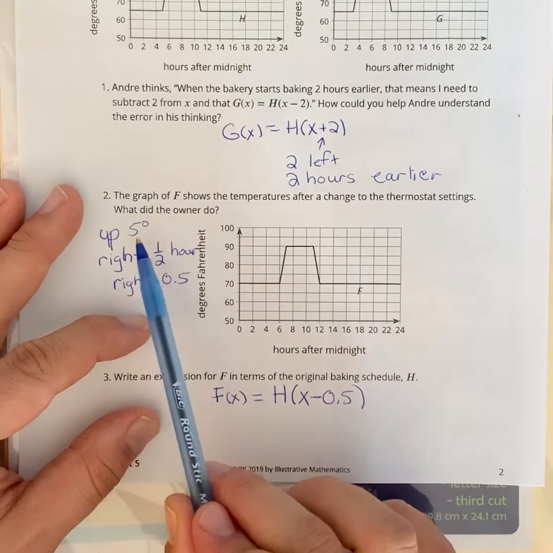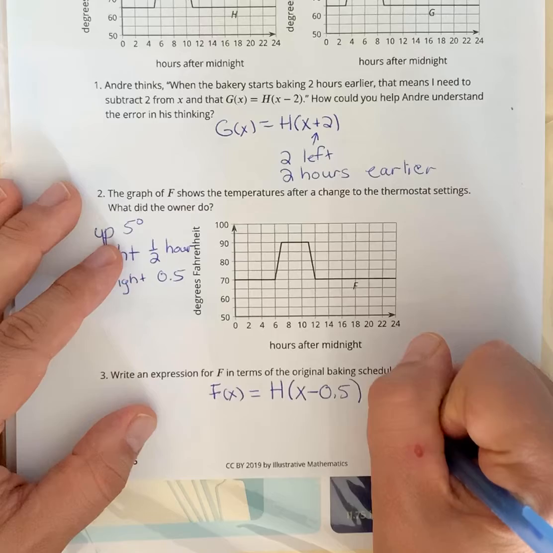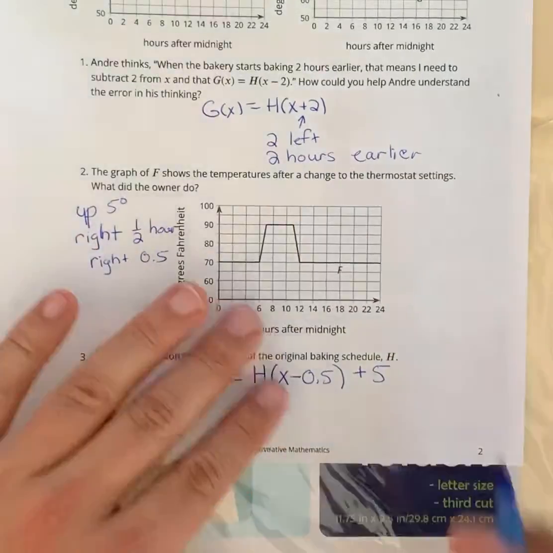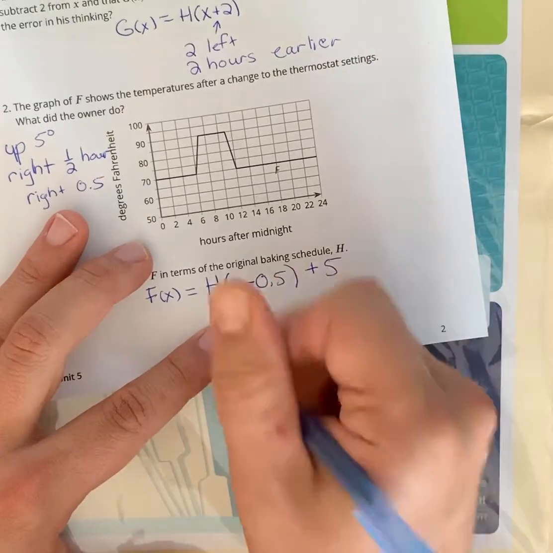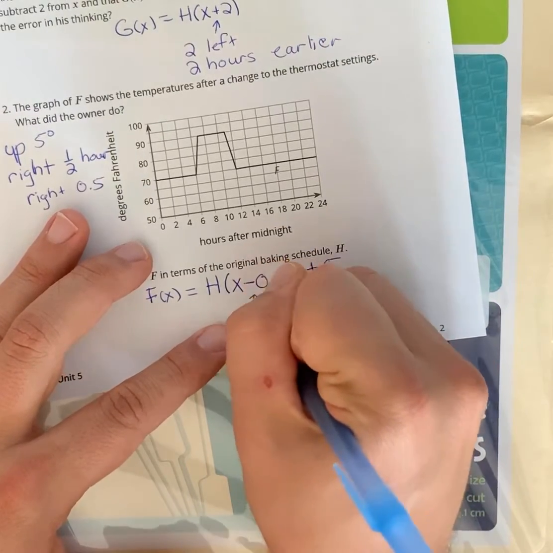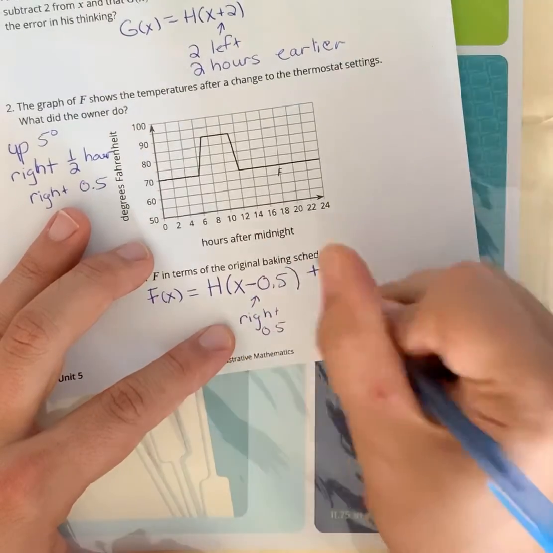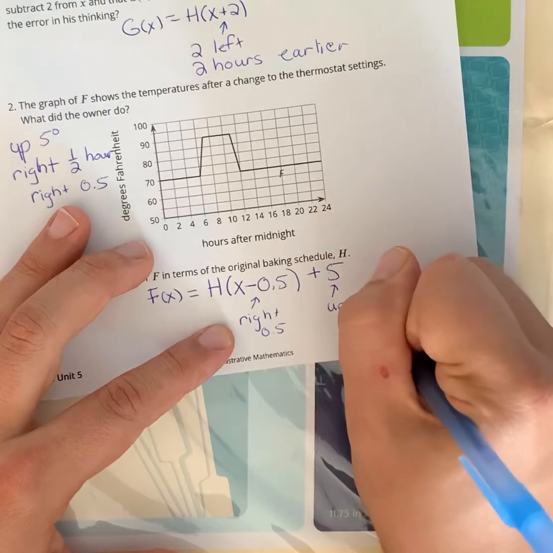And then to move the temperature up 5 degrees, that's a vertical translation, so that would be our plus 5. So again, if we're looking at this for our horizontal translation, this is going to move right 0.5. And then right here, this is going to move up 5.